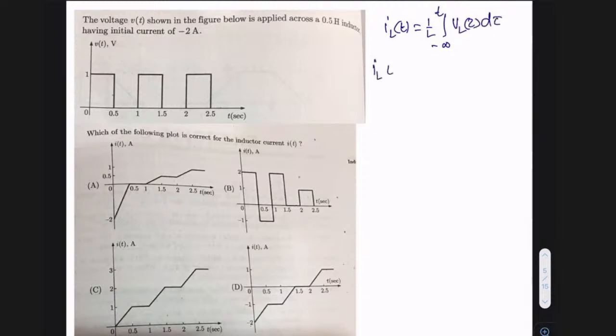This is equivalent to 1 by L, integration minus infinity to 0, VL tau d tau, plus again 1 by L, integration 0 to T, VL tau d tau.